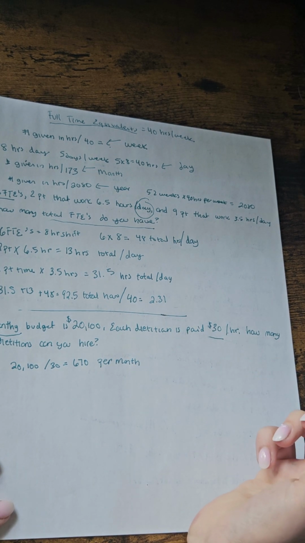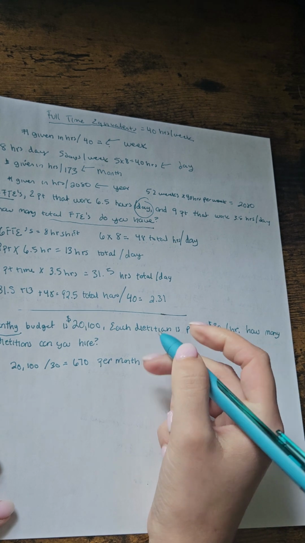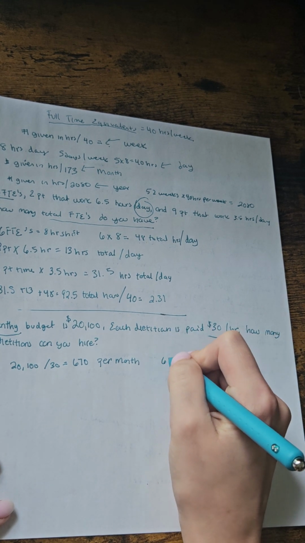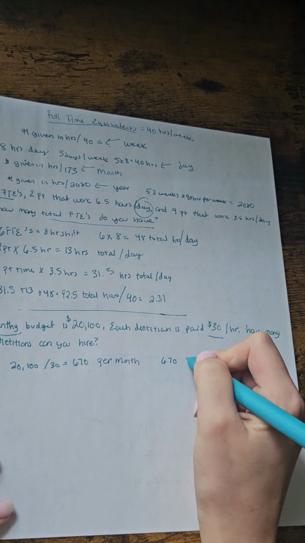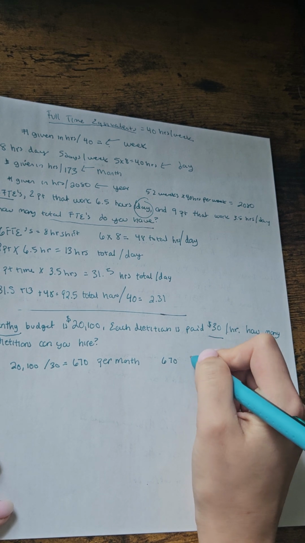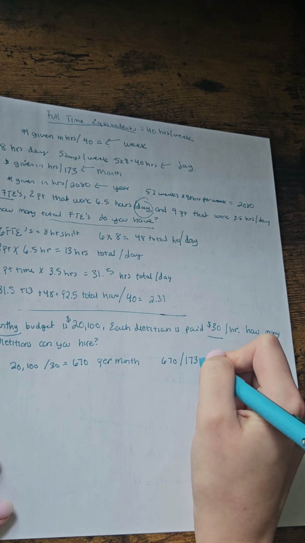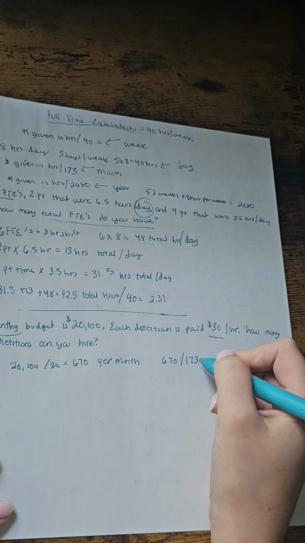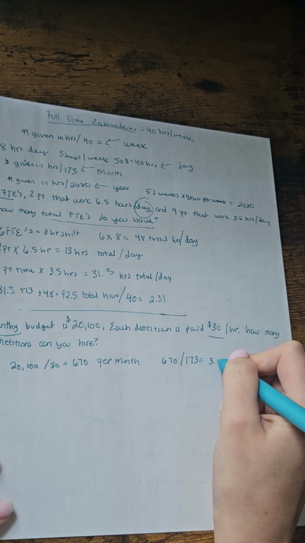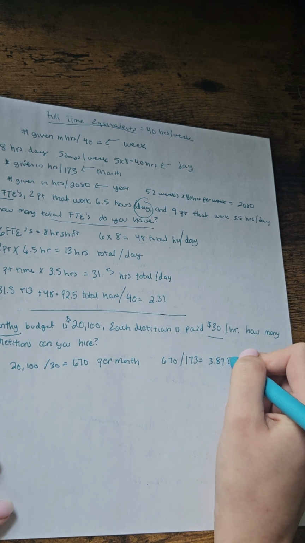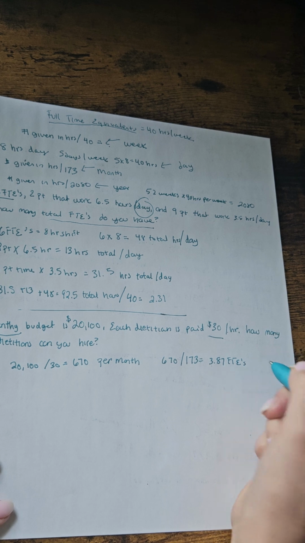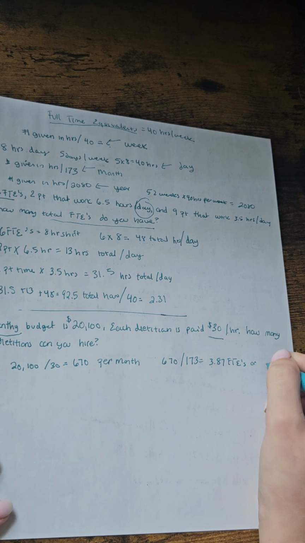So lastly, we're going to divide these total hours worked for the month, which was 670, by the total hours worked in a standard month, which was 173 that I was talking about a second ago. So that's going to give us 3.87 FTEs, or almost 4 FTEs if they asked you to round up.